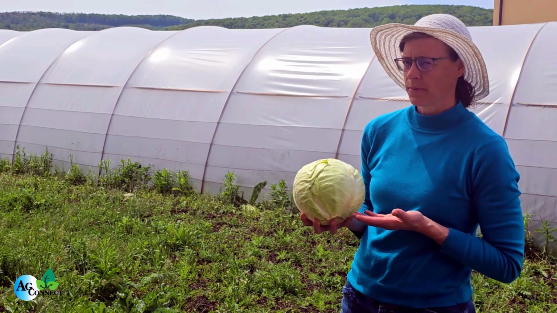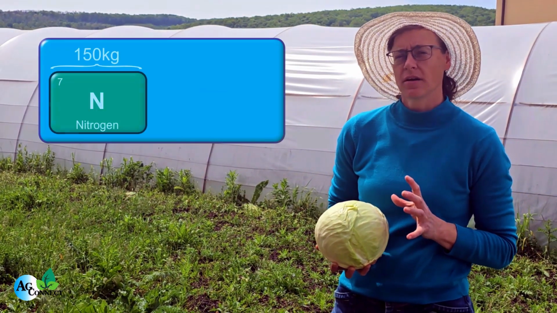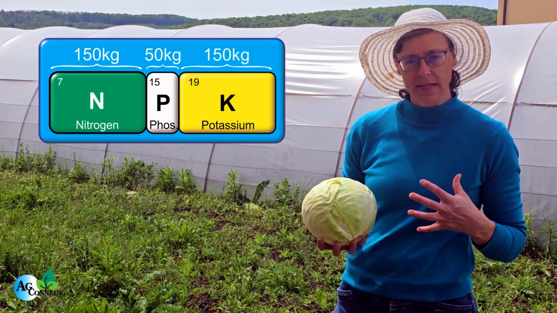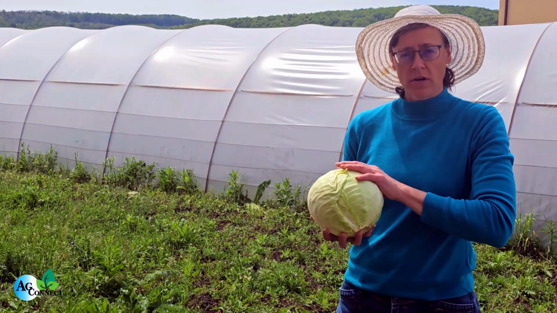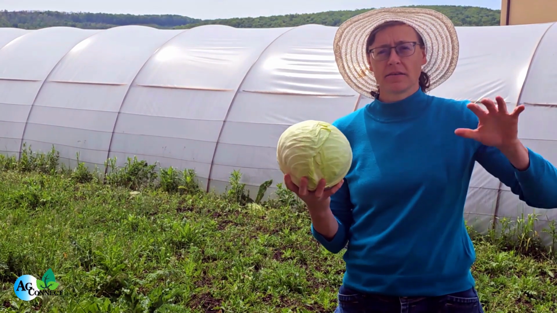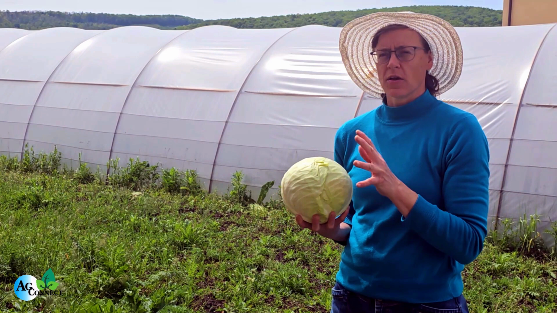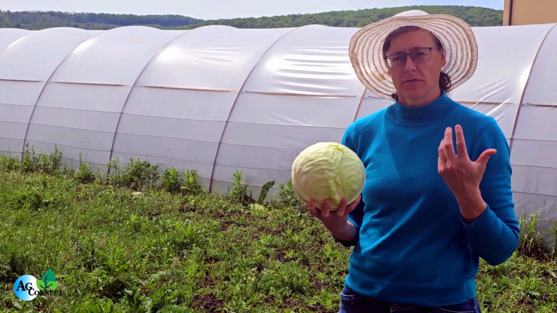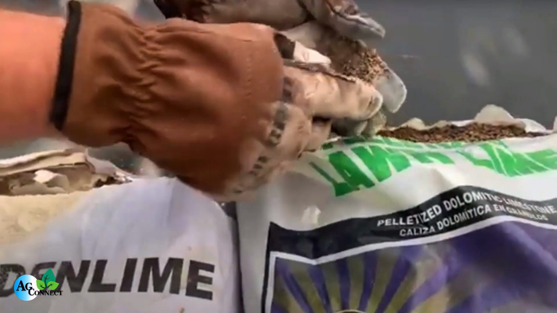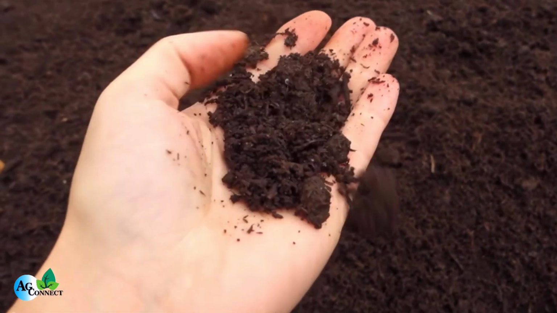Back to our cabbage crop. Remember that we said we needed 150 kilograms of nitrogen, 50 kilograms of phosphorus, and 150 kilograms of potassium in order for our crop to be growing well and to not deplete our soils. So there are pretty much two ways in which we can supply those nutrients to the crop. One would be through synthetic fertilizer that we put on with the crop, and the other would be through manure.